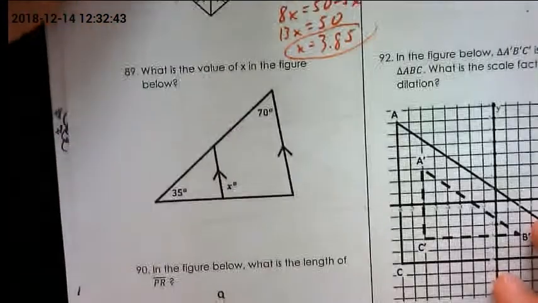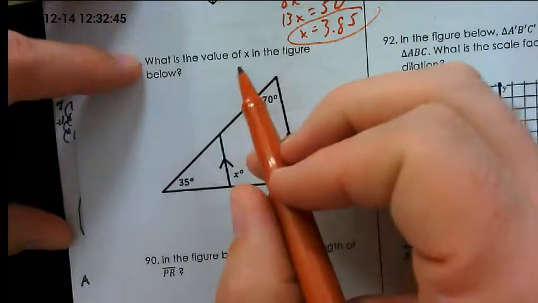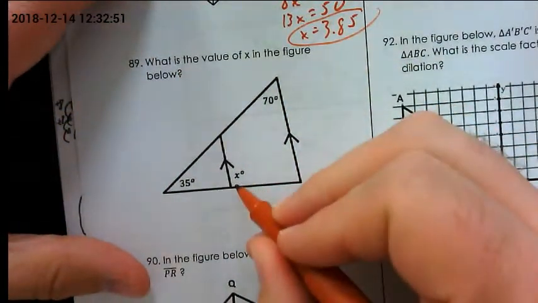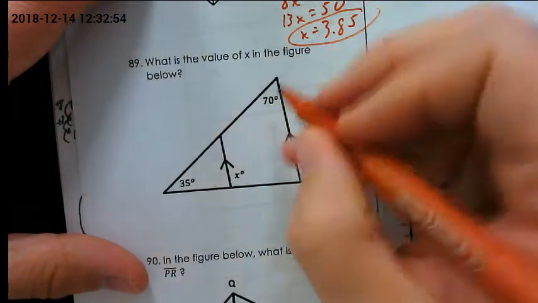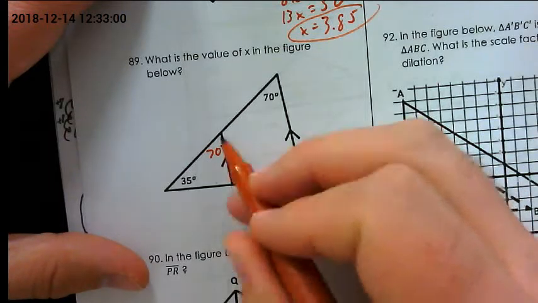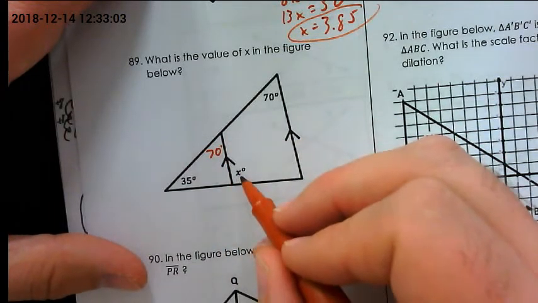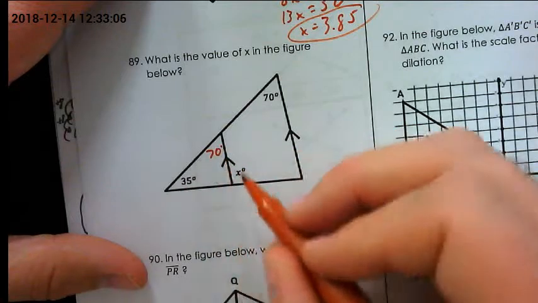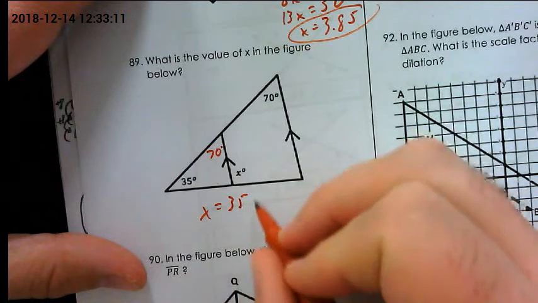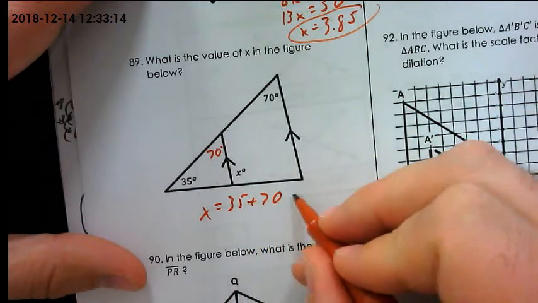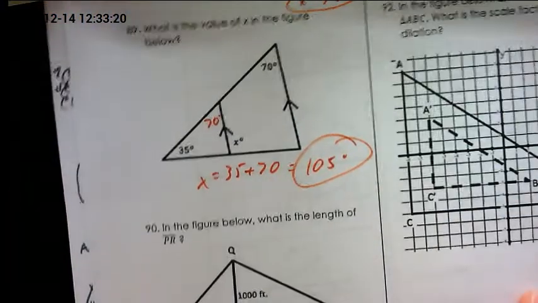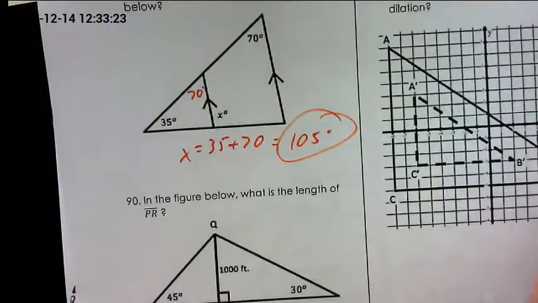All right, on 89, what is the value of x in the figure below? X is in this angle right here. Well, if these two are parallel, that means these would have to be congruent. So that'd be 70. This is now an exterior angle to this triangle. So this one has to equal the sum of the remote interior angles. So add those two up and we have x. So x will equal 35 plus 70, which is 105. Again, there's lots of other ways you could have done that one, but that's just one method.